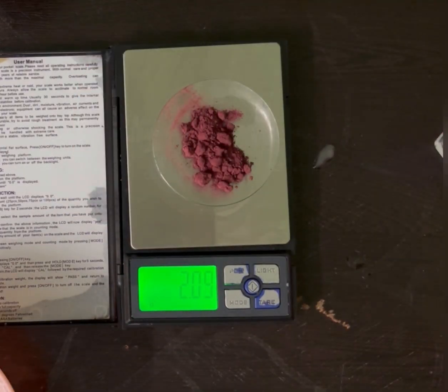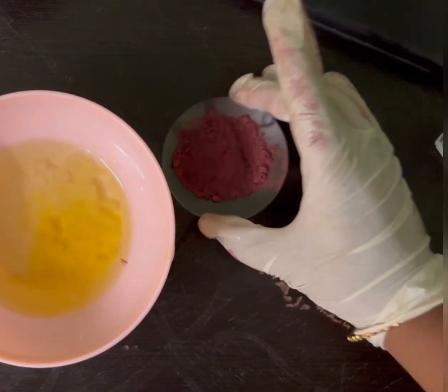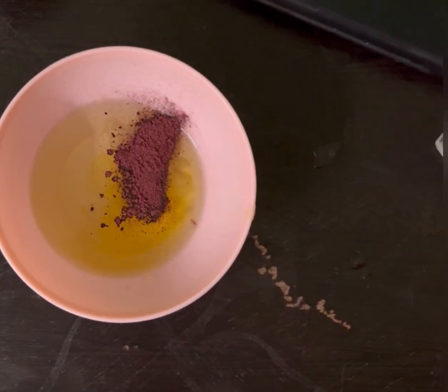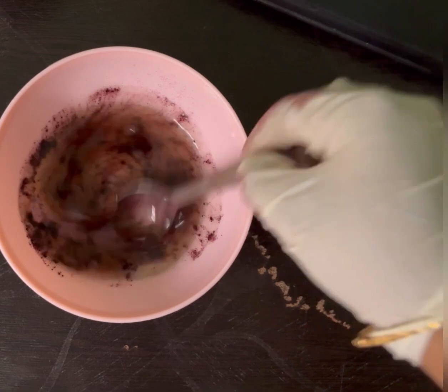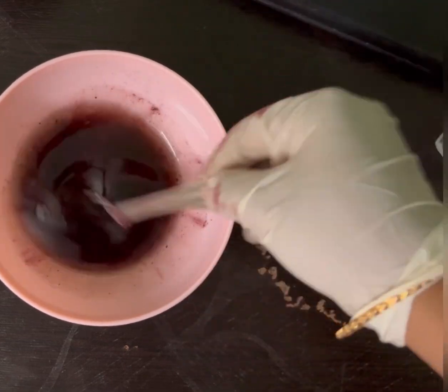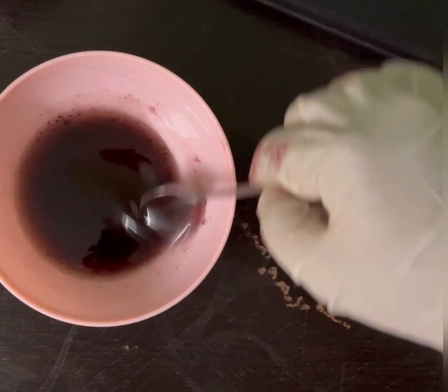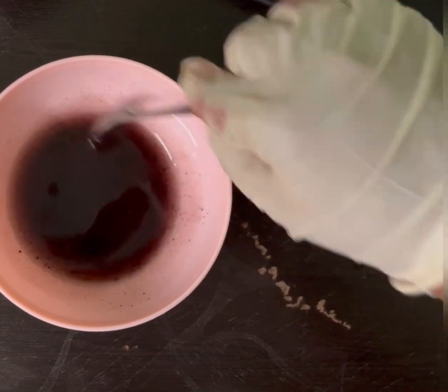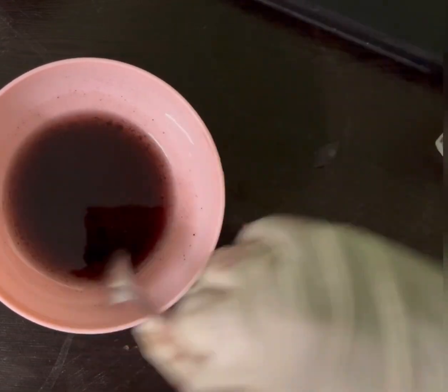And as I told you, I'm making this soap with the herbal powder method. So I'm measuring the herbal powder. I have taken beetroot powder for making this soap. You can take any kind of herbal powder for making this soap. Once you measure the herbal powder, just mix it with the oil. So the oil mixture is ready now.